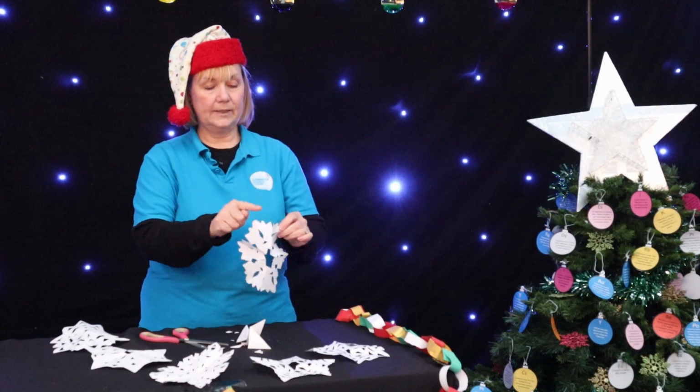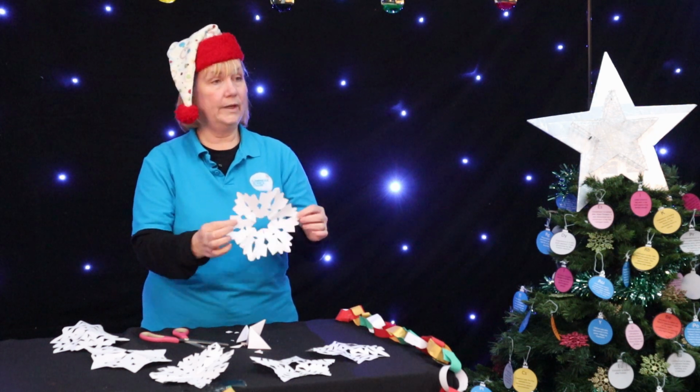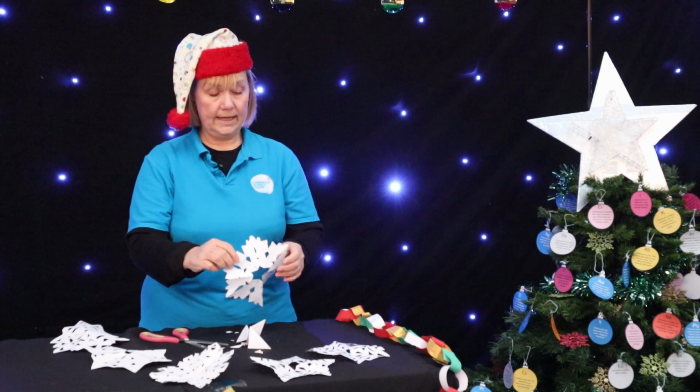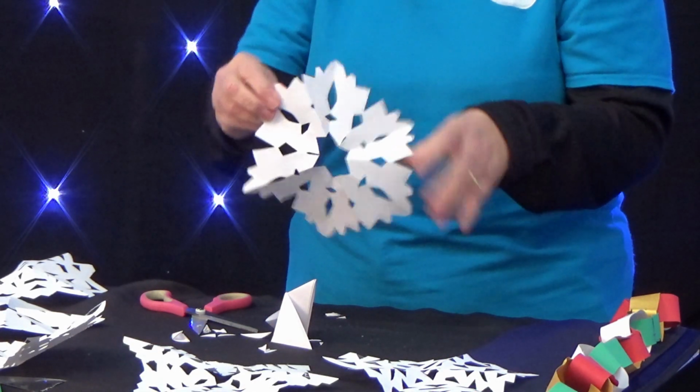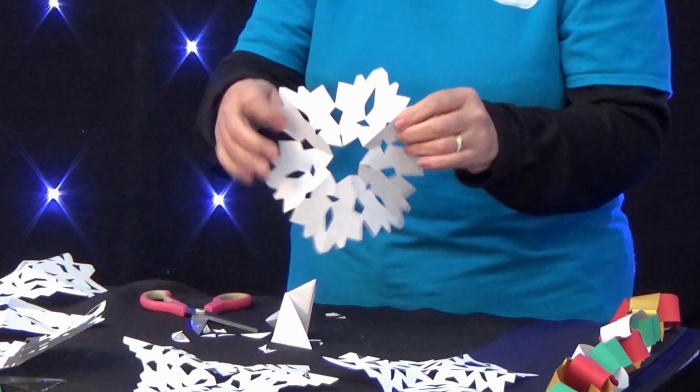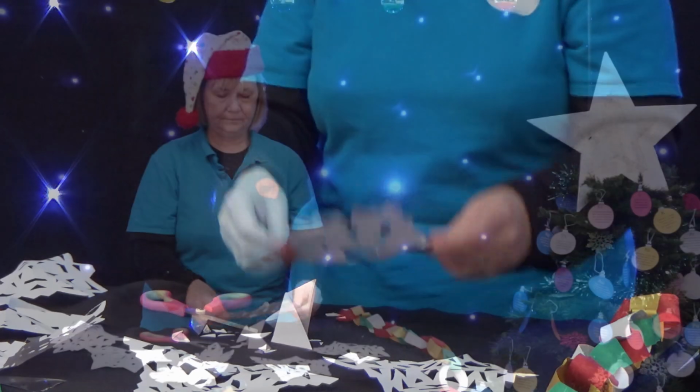It has 6 points, 3, 4, 5, 6 points, and it's got 3 planes of symmetry. So if you go from one point to another point opposite, that's 1 plane, 2 planes, 3 planes.